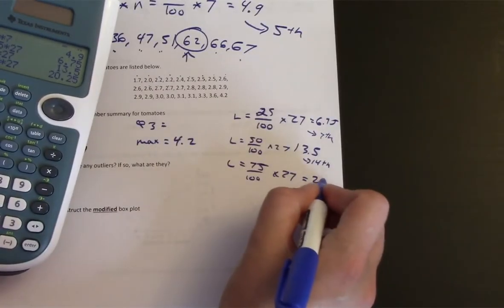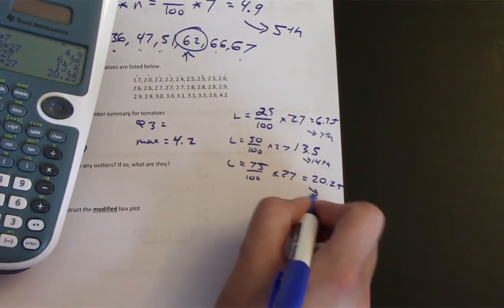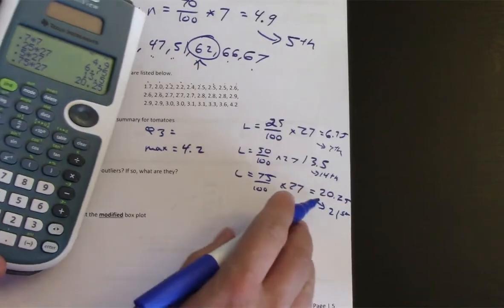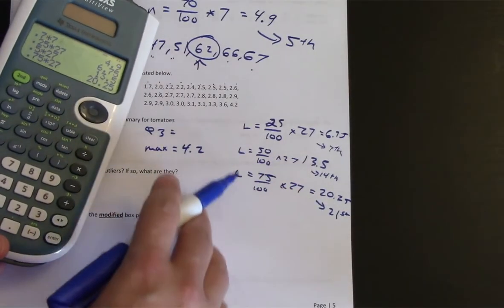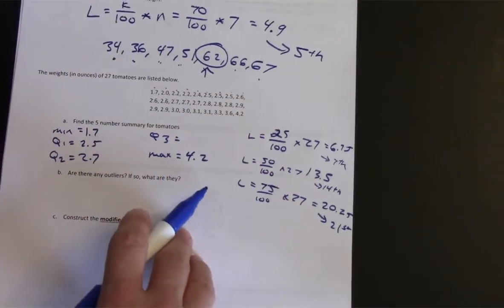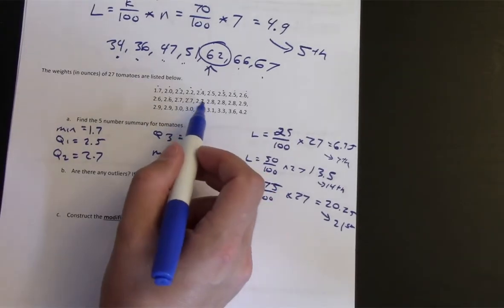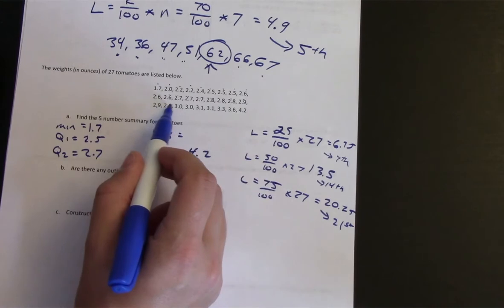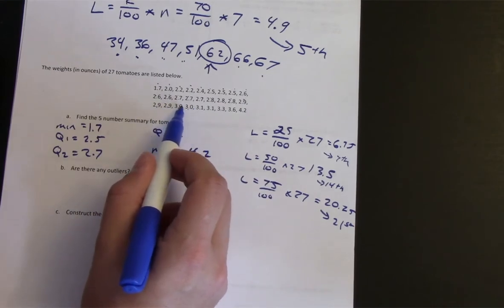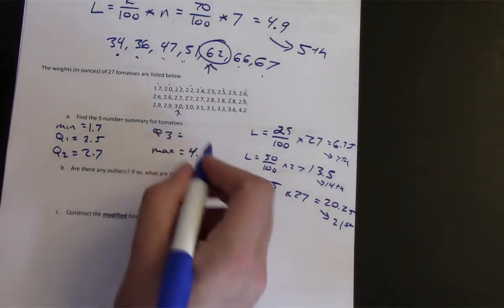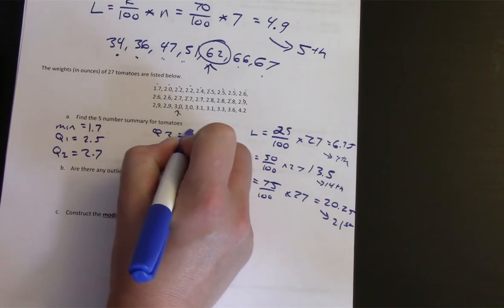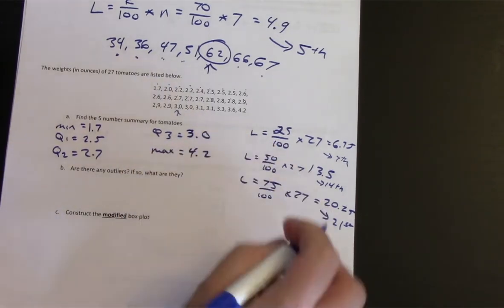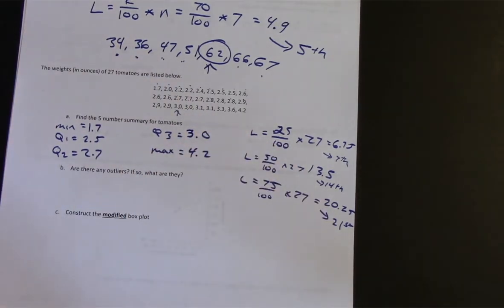Then lastly, the third quartile, 75 divided by 100 times 27, or 0.75 times 27, 20.25. Okay, remember always up, so that's the 21st, right? Even though it's 0.25, L is always an underestimate. Okay, so 21st. So this was the 14th, 15, 16, 17, 18, 19, 20, 21. Stop at 21. Right. So that's a 3.0. So that is the third quartile.